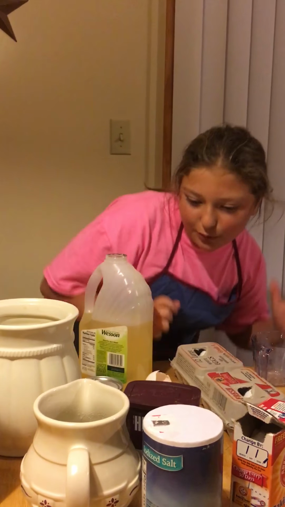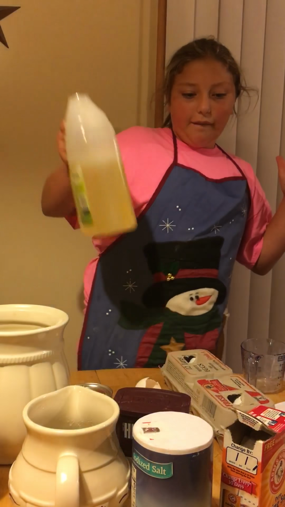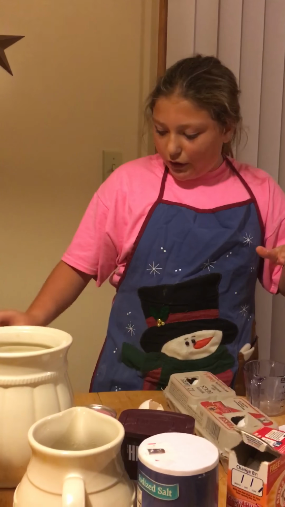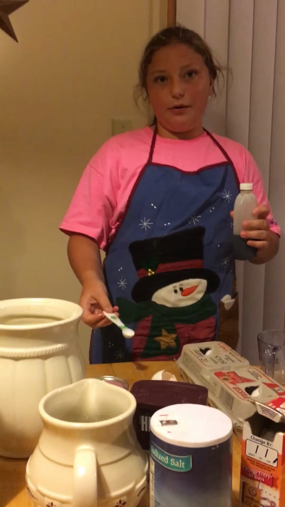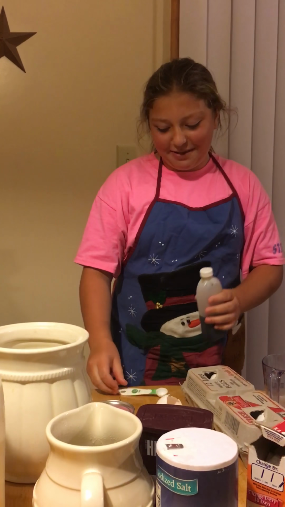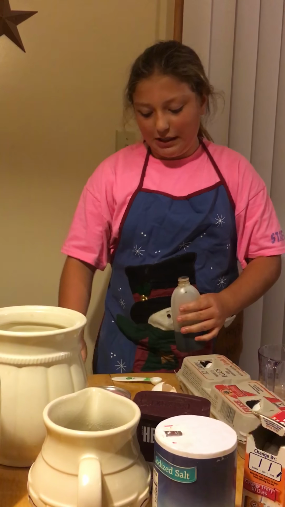Then you need 2 teaspoons of vanilla extract. And since you only have a 1/2 teaspoon, you will be doing 4 of your 1/2 teaspoons.